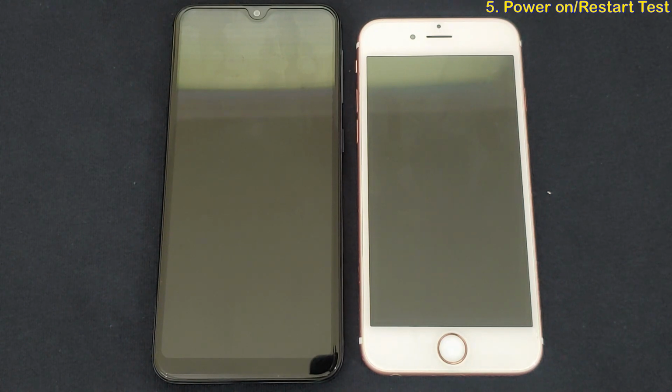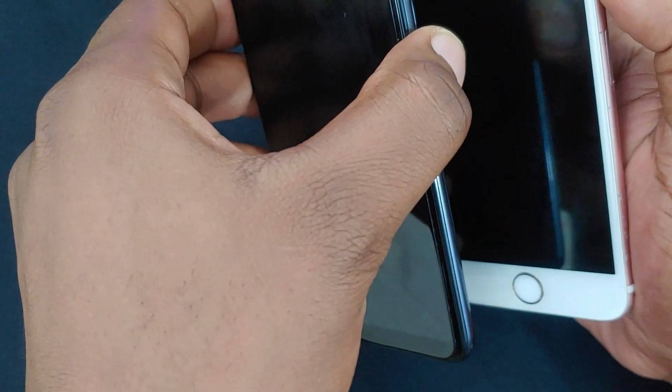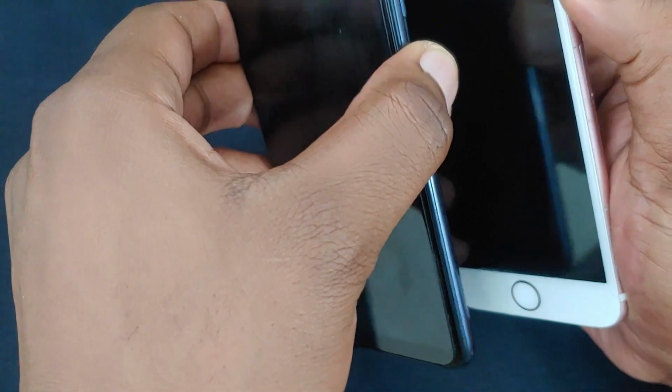Now the only reason I didn't do the restart, which is what I usually do on my speed test here, is because there's no restart option on the iPhone. So unfortunately, what we're gonna have to do is just power on each device to see which one powers on first. Got both buttons in my hands. So 3, 2, 1.